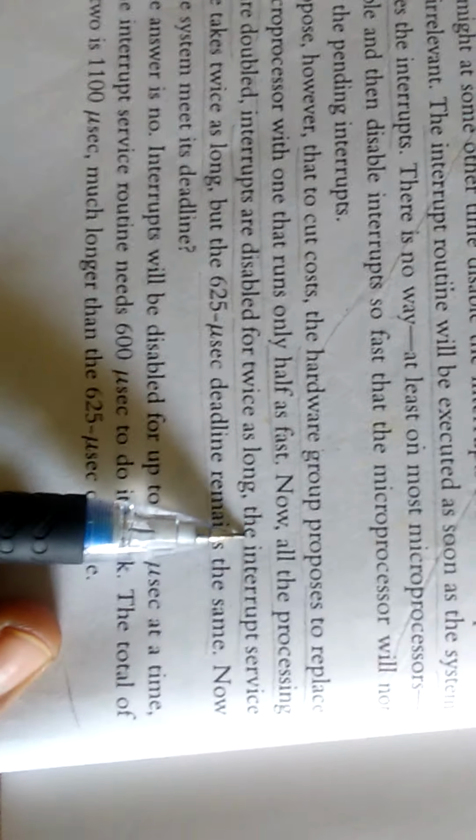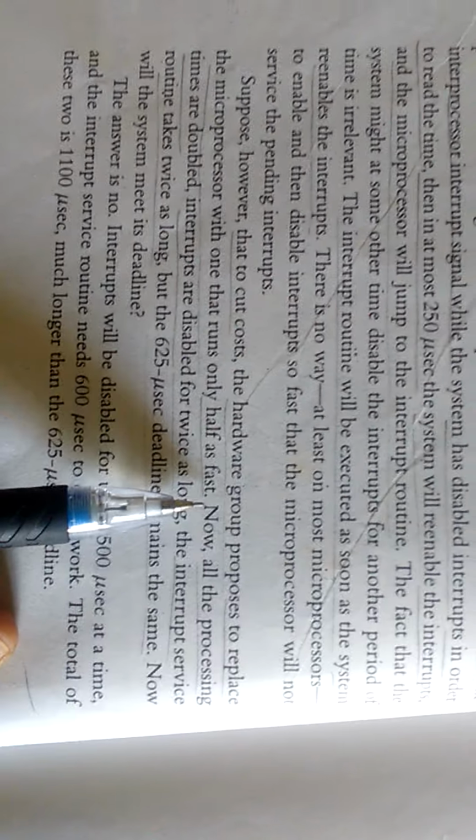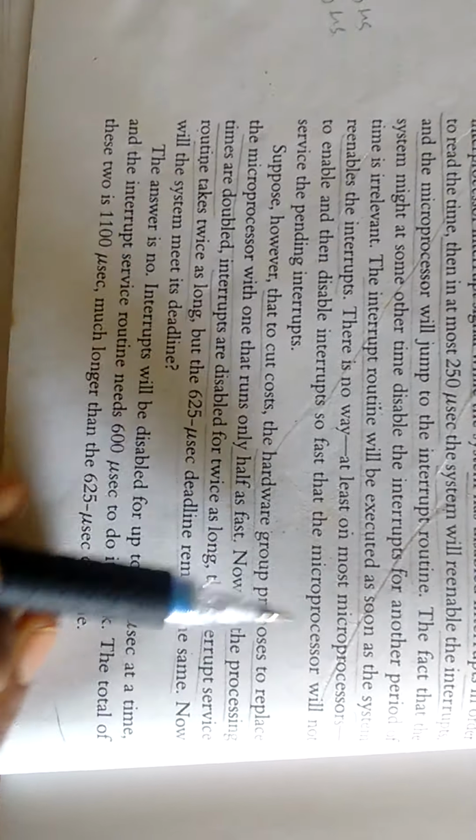Let us look into another example wherein, in order to reduce the cost of the processor, a microprocessor which runs at half as fast as the previous one is considered. Now it runs at half the speed.